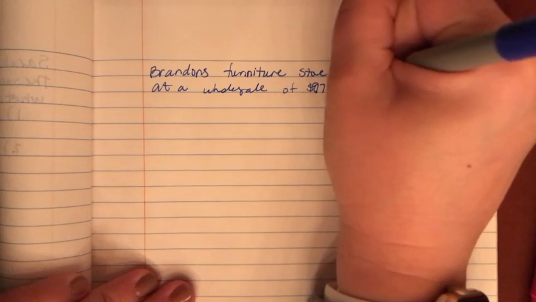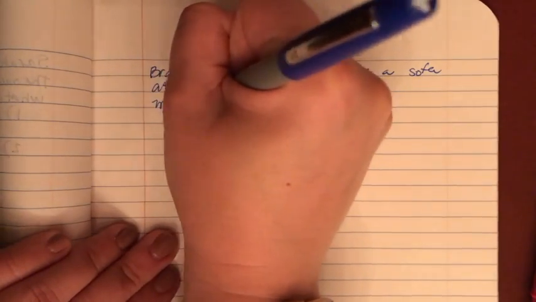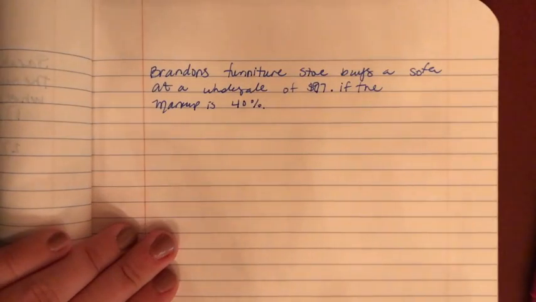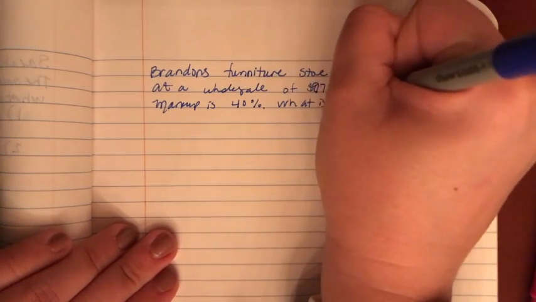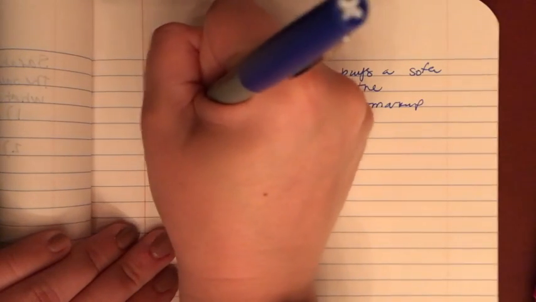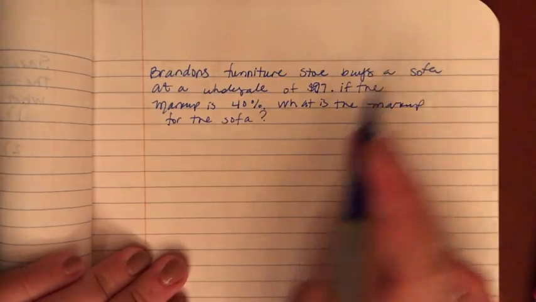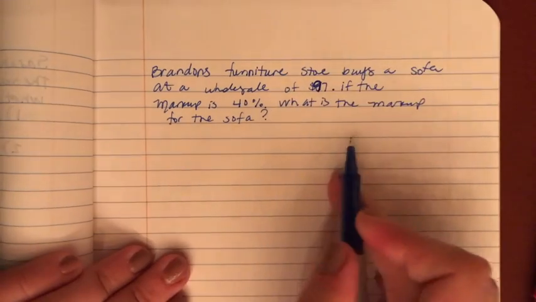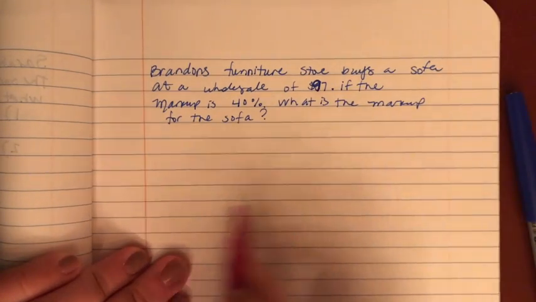If the markup is 40%, what is the markup for the sofa? So here they're not asking for the new total of the sofa, they're just asking what's the markup, so what's the extra that they're going to pay. So we're going to use our equation of just finding the extra, not the new total.